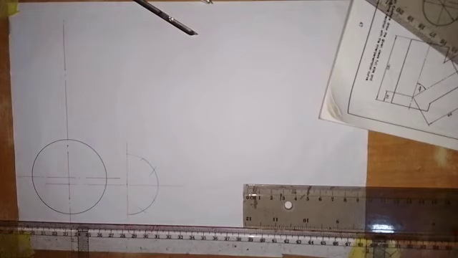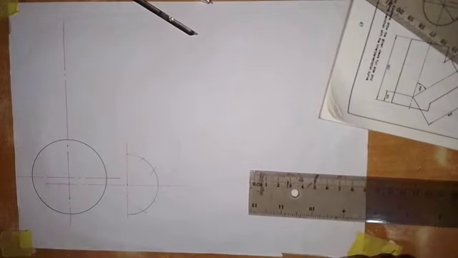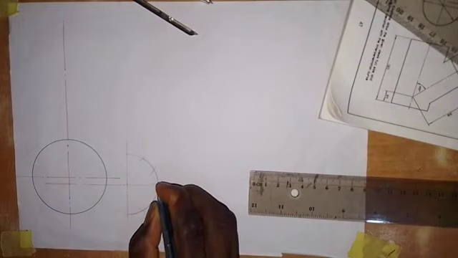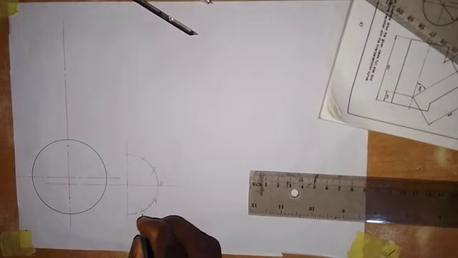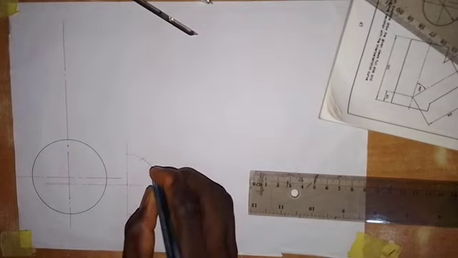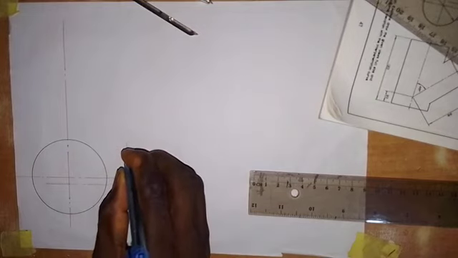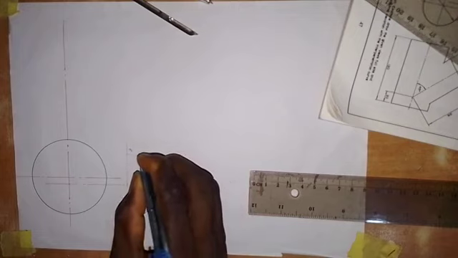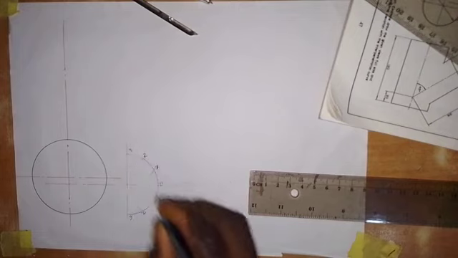So with what I've done here, the next thing that I'm going to do is to number these points. So this point, I will call point 0. So this is point 1, this is point 2, and this is point 3.